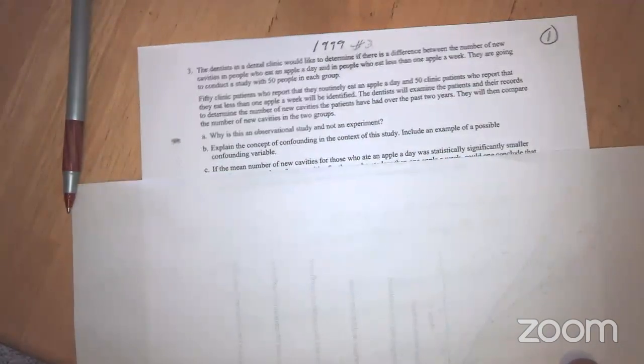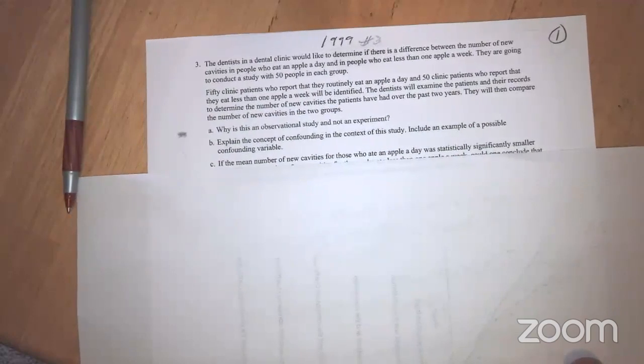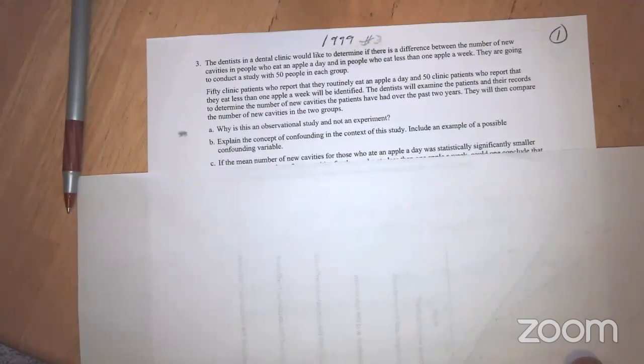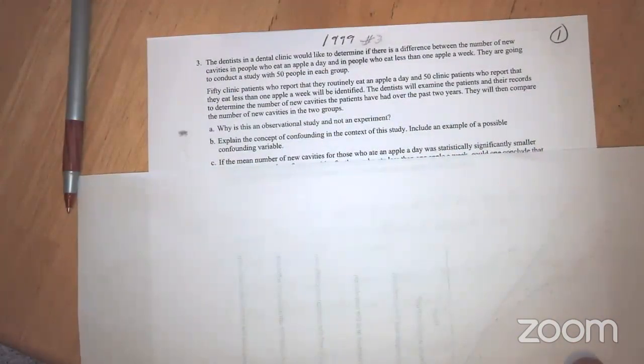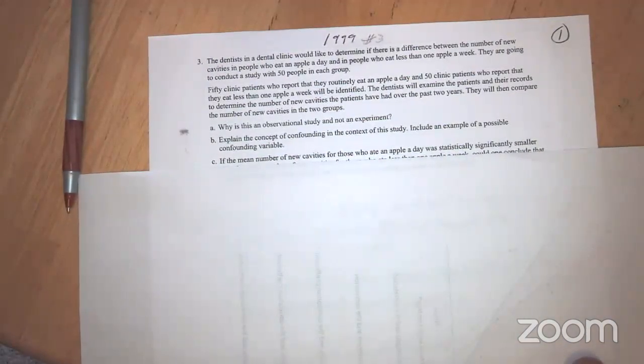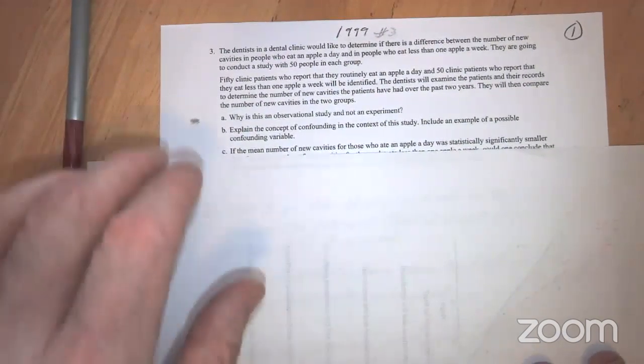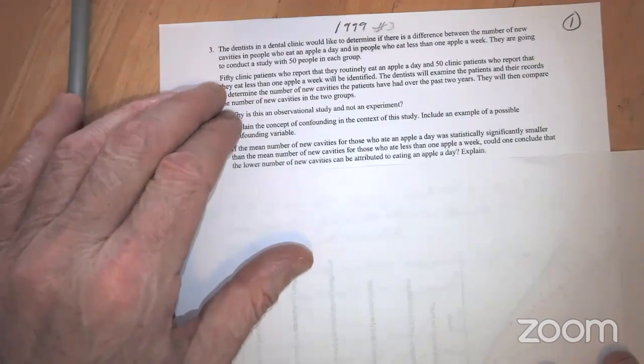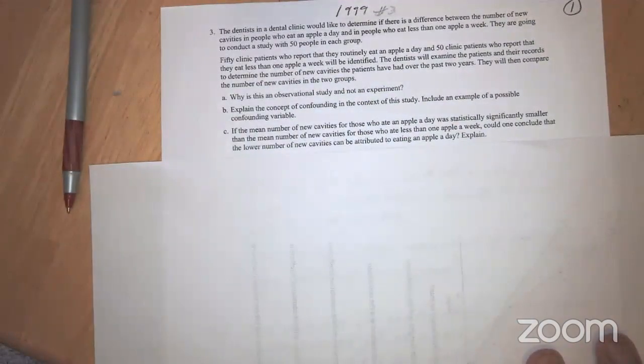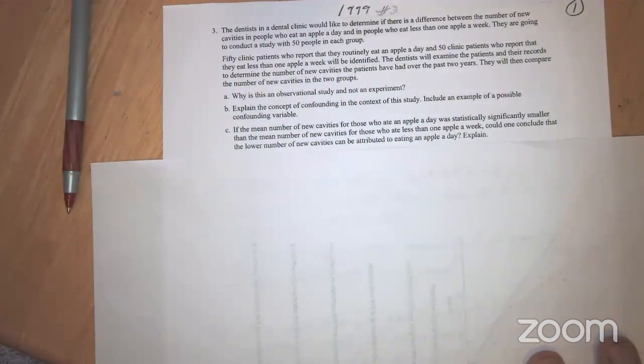I like this problem for many reasons, but I always say to my students, the College Board is telling you that this is not an experiment. So it would be pretty much impossible for you to get credit in Part A if you tried to tell us it was an experiment. We're not trying to trick you when we say something like, why is this an observational study and not an experiment? Please just believe us, and don't try to read into the problem. Sometimes my kids really want to read into it. We're telling you that this is an observational study and not an experiment.